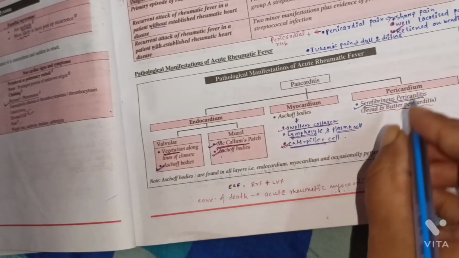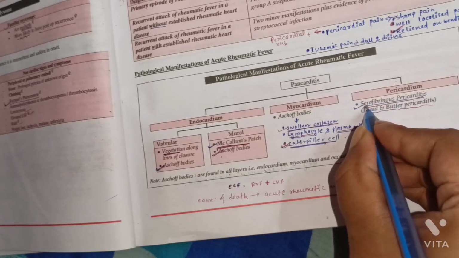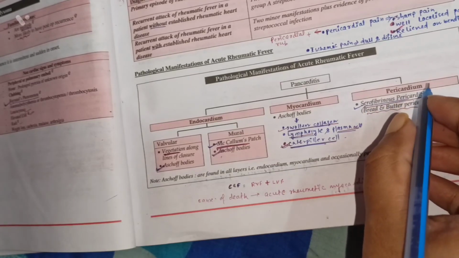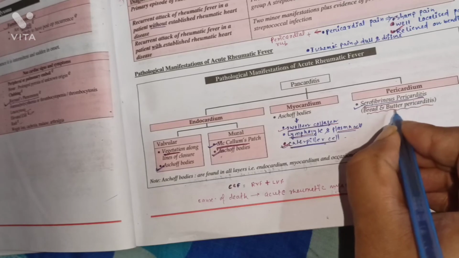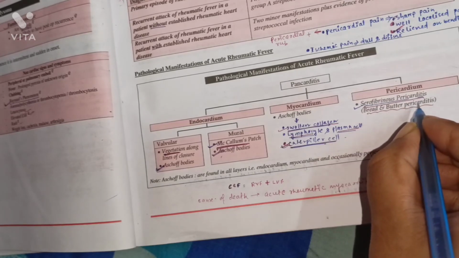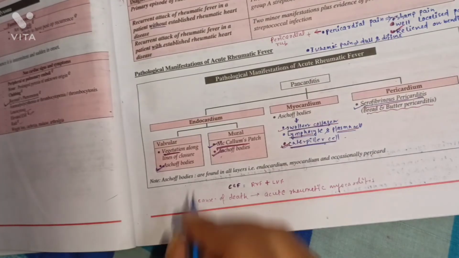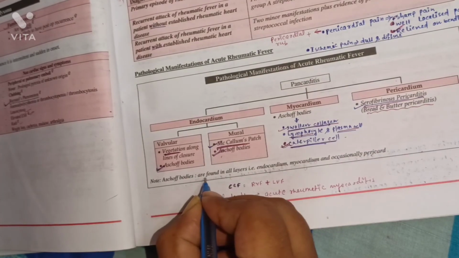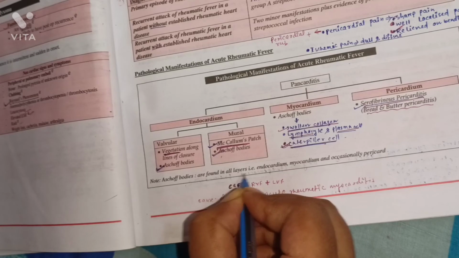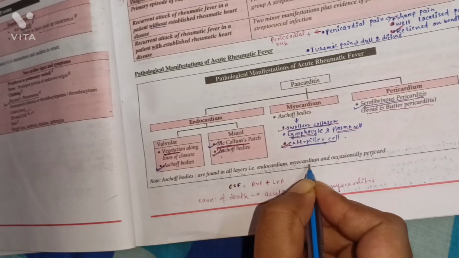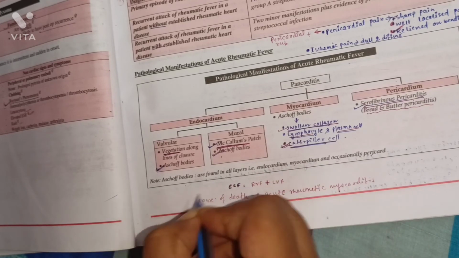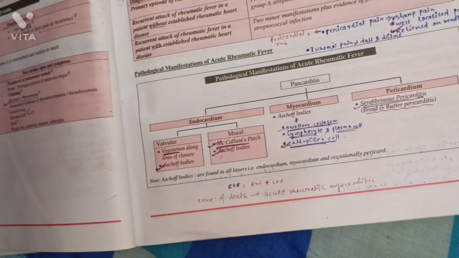In myocardium. And pericarditis, serofibrinous pericarditis. This is also known as bread and butter pericarditis. So one important thing, Aschoff bodies are found in all the layers, that is endocardium, myocardium and occasionally pericardium. Okay. So this is all about rheumatic fever.